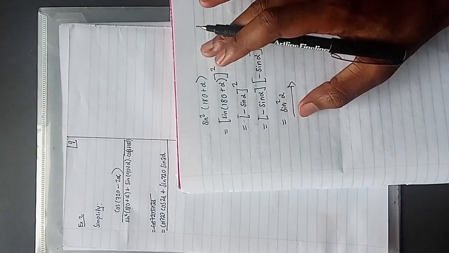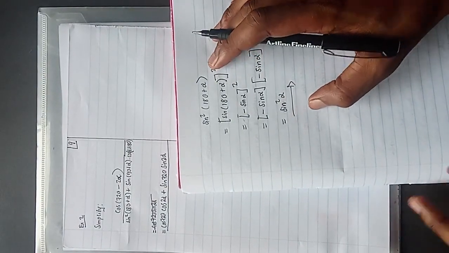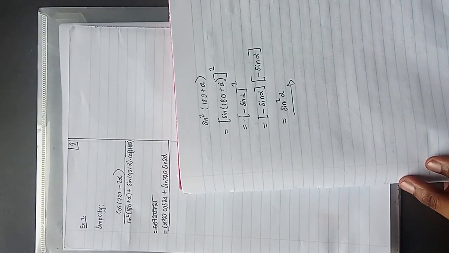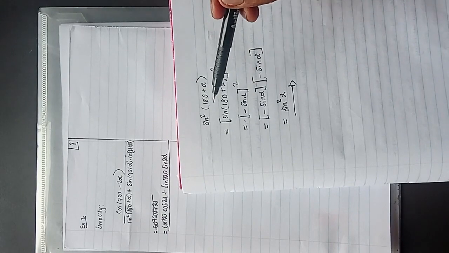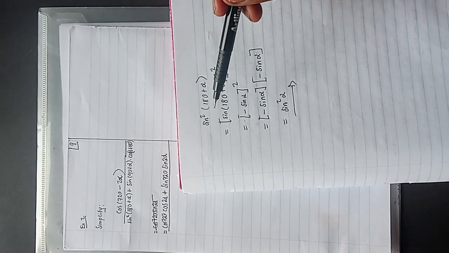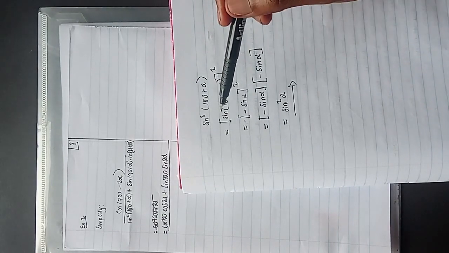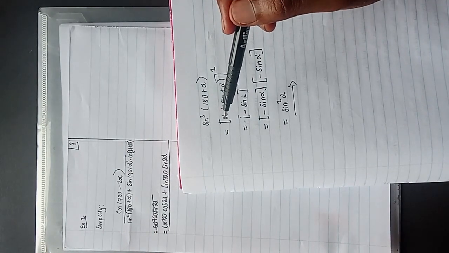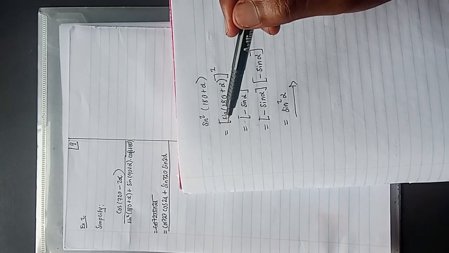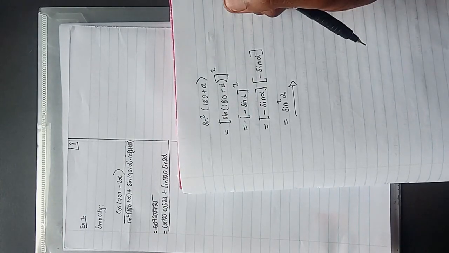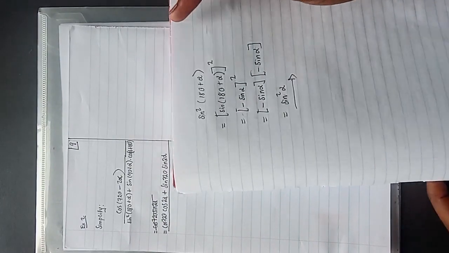I hope this is clear. In other words, whenever we encounter ratios that are raised to the 2, to the 4, to the 6, raised to an even number, it's always going to be positive. I hope that's clear.